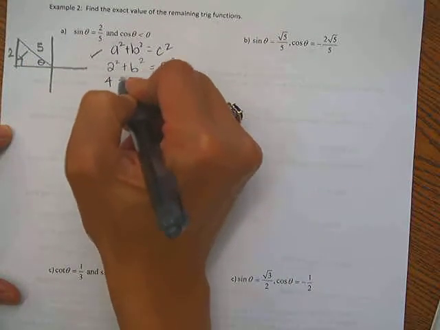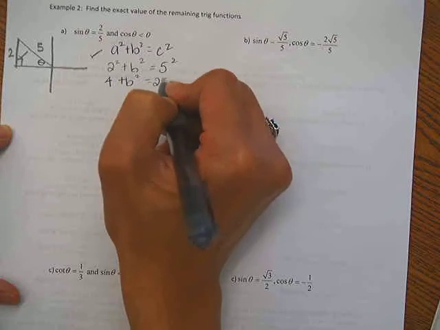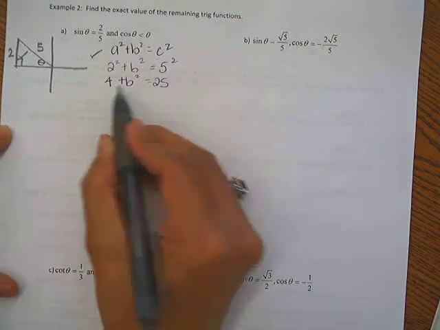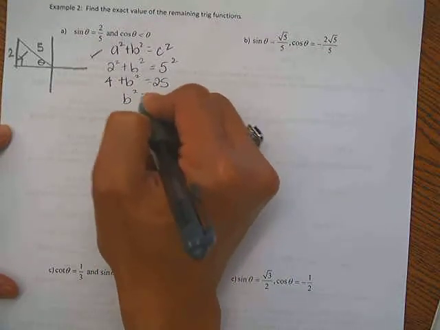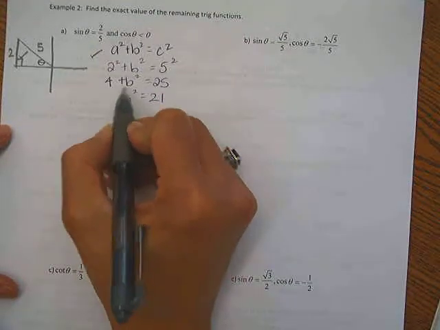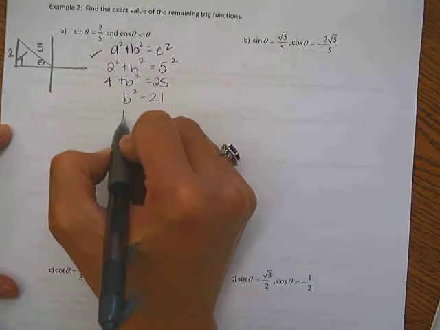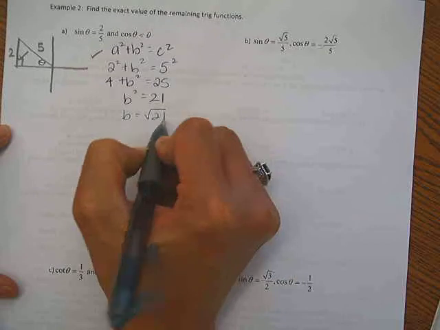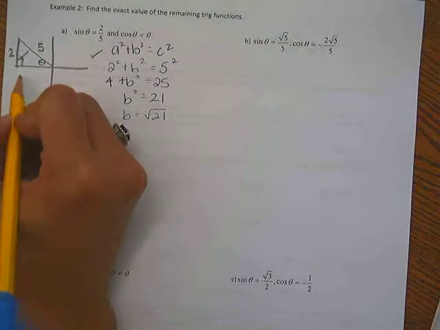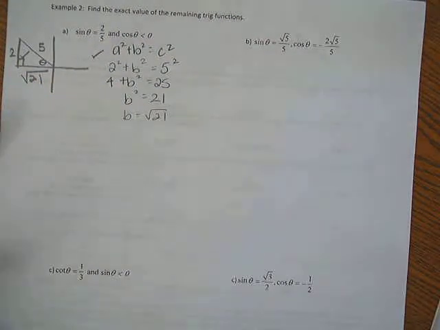This is 4 plus b squared equals 25. Subtract 4 from both sides. b squared equals 21. You are going to take a square root. Okay, so b equals square root of 21. So this is where I'm going to put square root of 21.